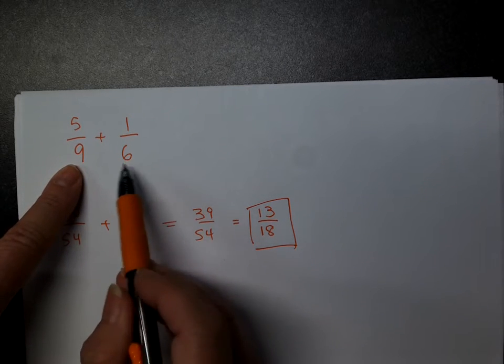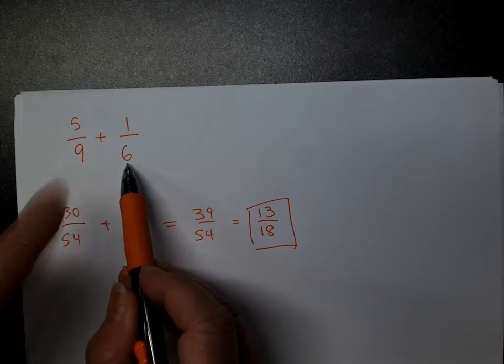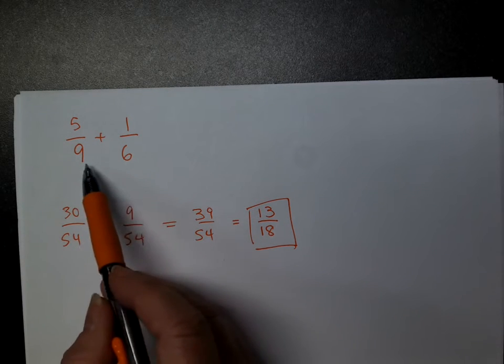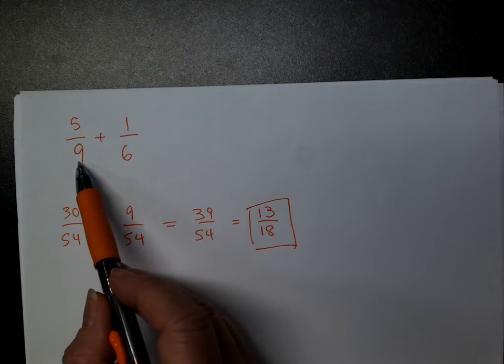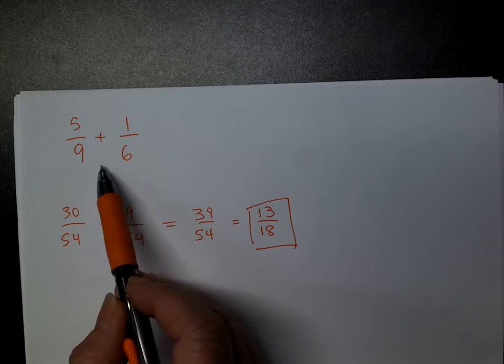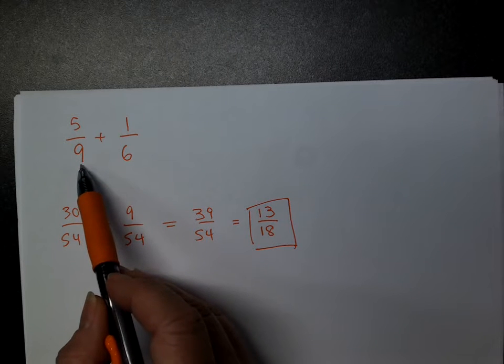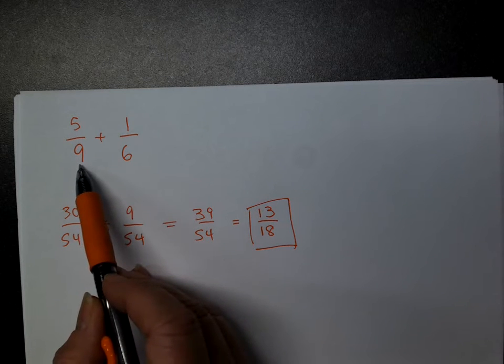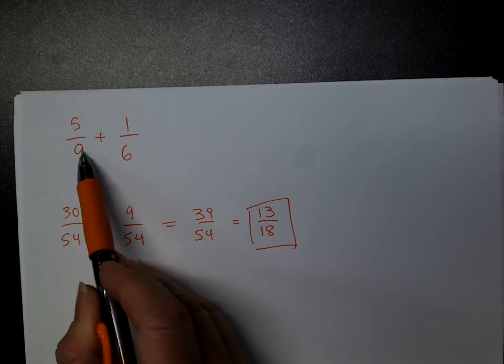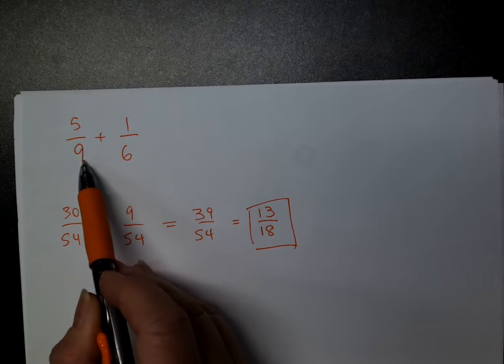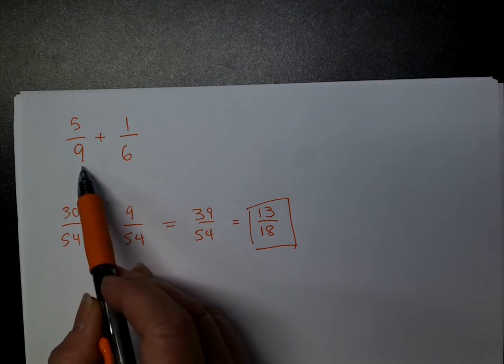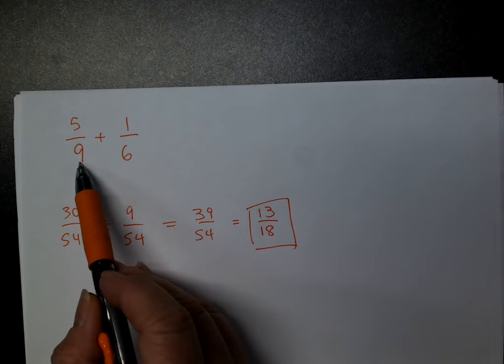So to find a least common denominator, whether they're relatively prime or not, a least common denominator is always the biggest one or bigger. What do you mean by that? I mean, look at these, 9 and 6. Which one's bigger? 9. Okay, so is 9 a multiple of 6? No. So it's either going to be the biggest one, 9, and that didn't work, or it's going to be bigger.